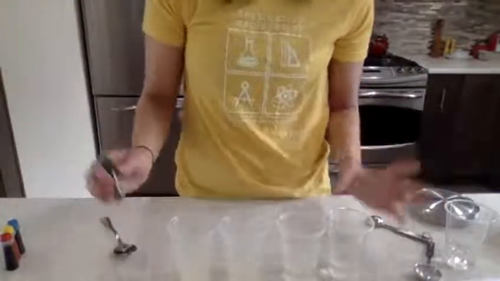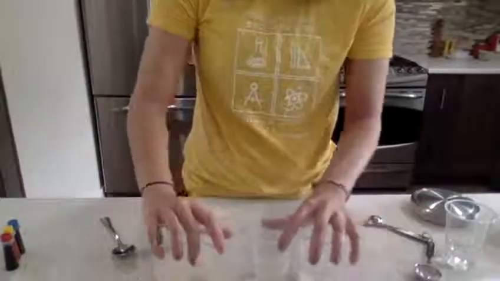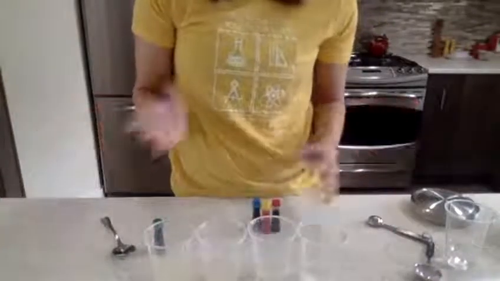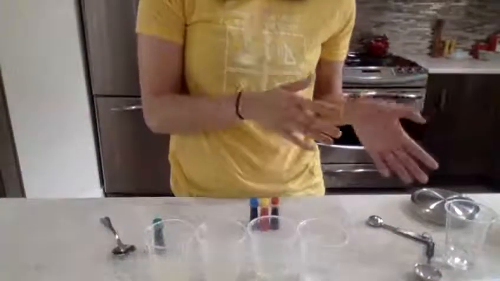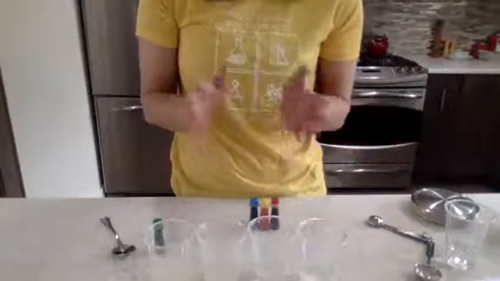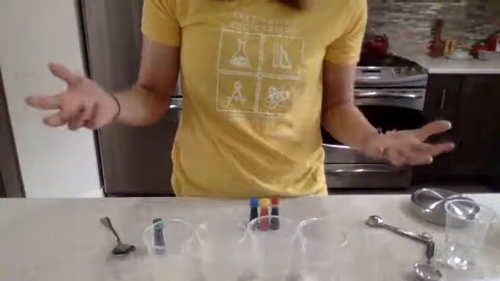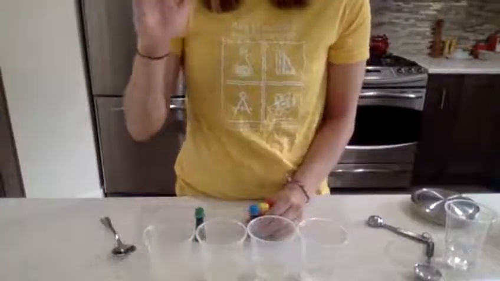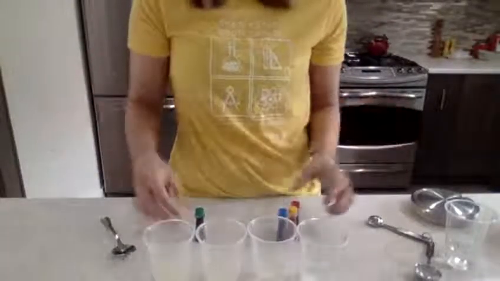Our next step is adding our color to our fluids. You can go in any order you want. If you want to make it a rainbow, you can go in rainbow order: red, orange, yellow, green, blue, indigo, violet. You can pick 4 of those and go in that order, or you can just have fun and go in any order you want. I'm going to try and go darkest to lightest, to help see everything a little better.